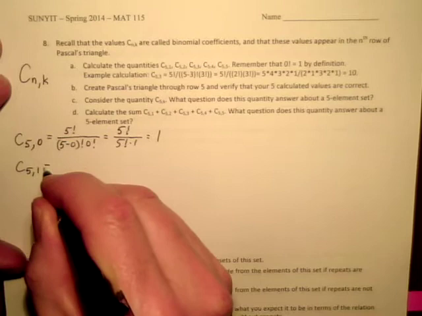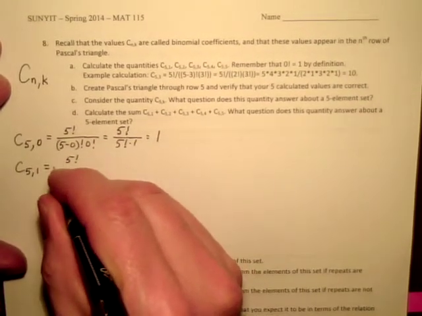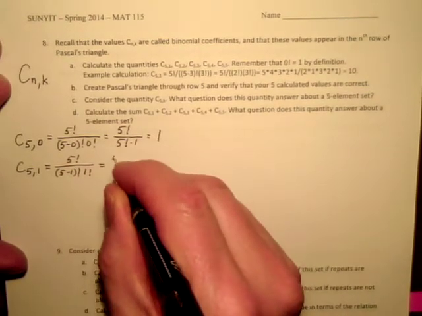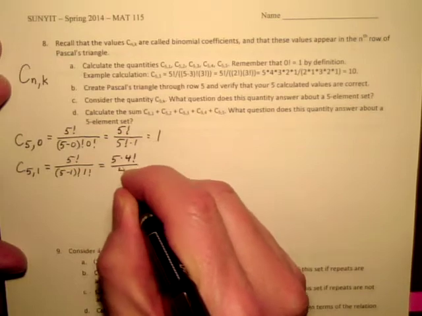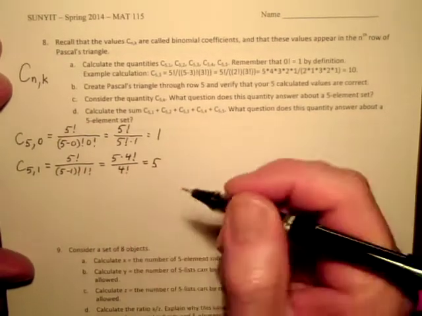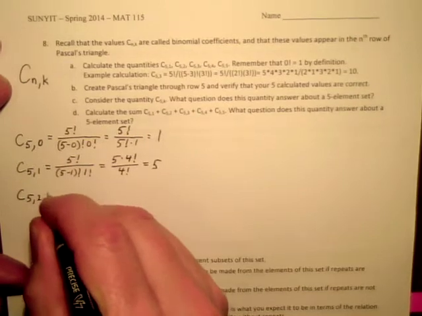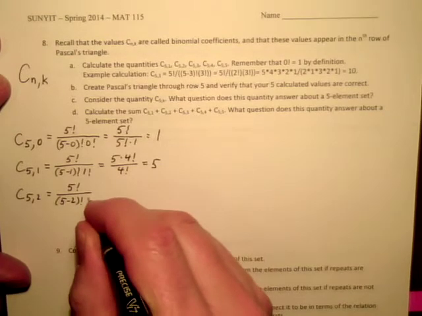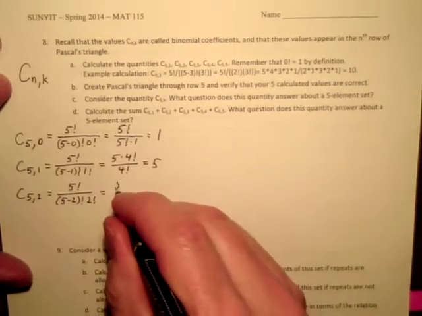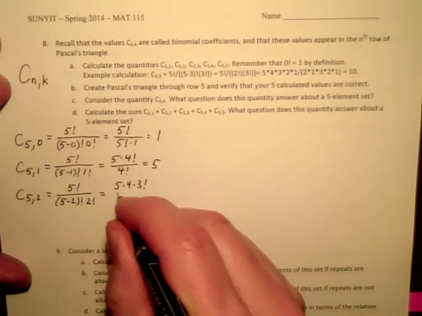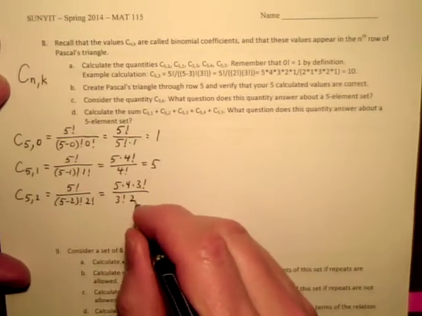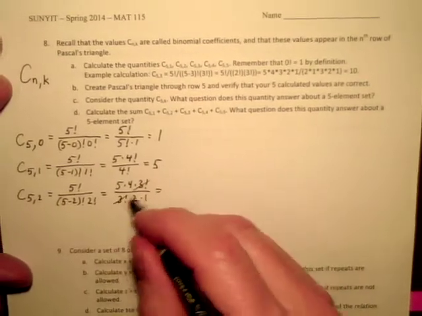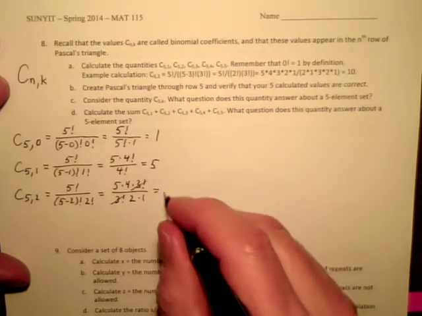C(5,1) is 5 factorial over (5 minus 1) factorial, 1 factorial, which is 5 times 4 factorial all over 4 factorial, which is 5. C(5,2) is 5 factorial over (5 minus 2) factorial, 2 factorial, which is 5 times 4 times 3 factorial all over 3 factorial times 2 factorial, which is 2 times 1. Here the 3 factorials cancel, and I have 5 times 4, which is 20, divided by 2, which is 10.